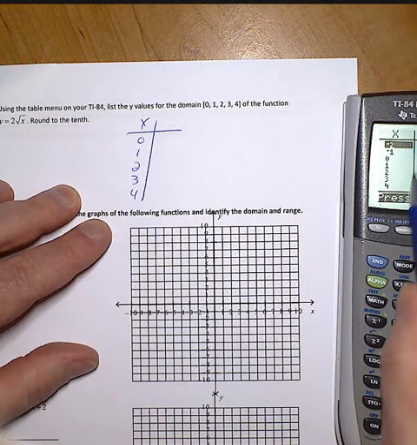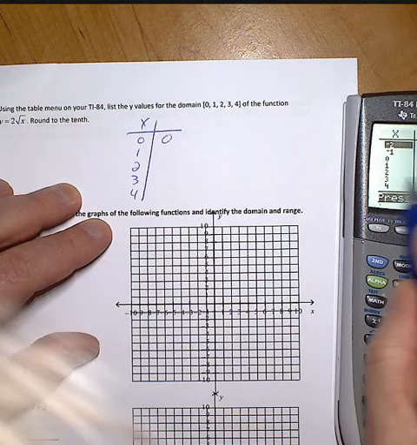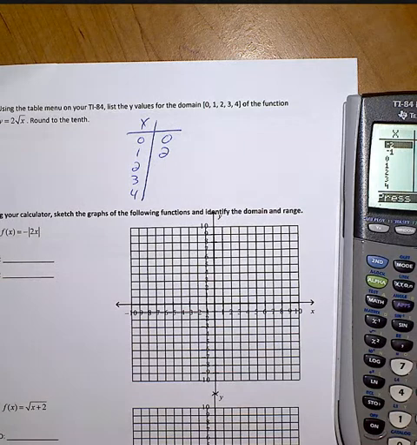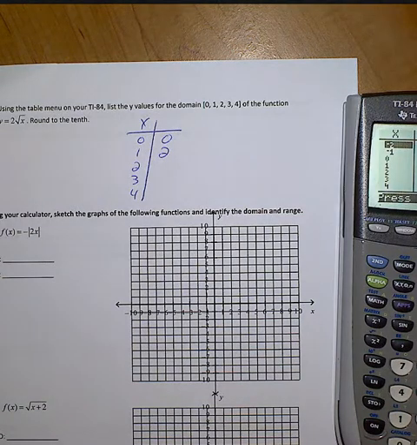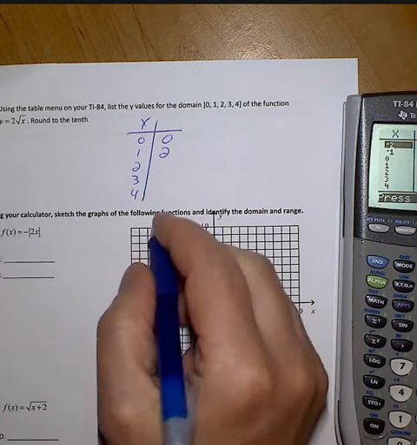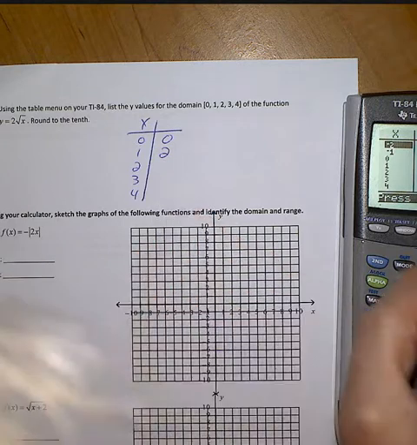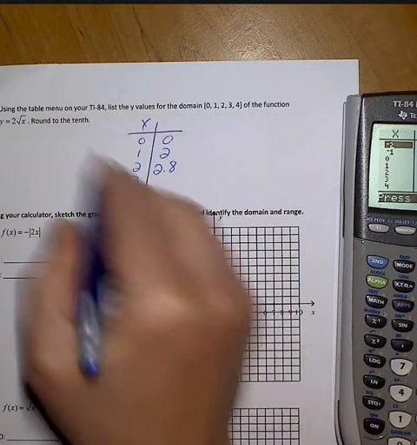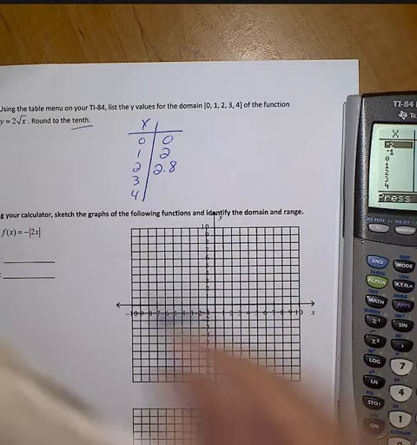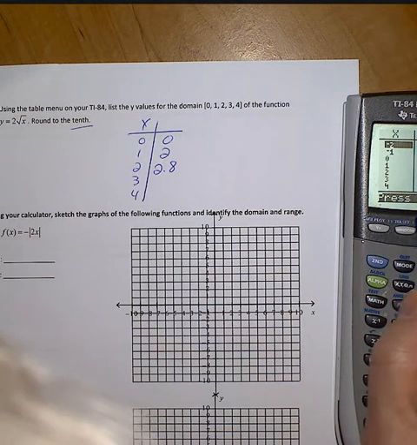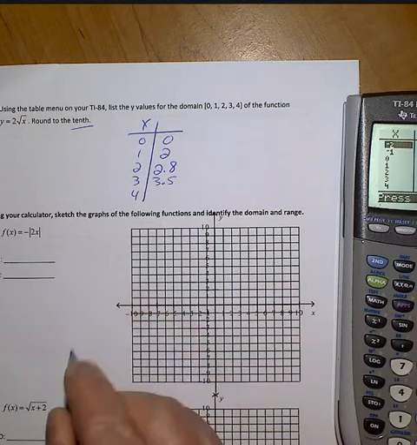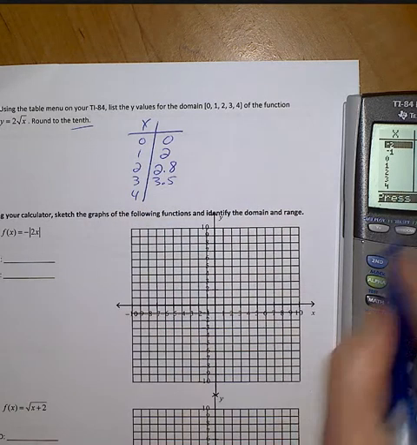Well, at 0, we're at 0. At 1, we're at 2. At 2, we're at 2.8. It says round to the 10th. At 3, we're at 3.46, so I'm going to round that to 3.5 because it says round to the 10th. And at 4, I'm at 4.